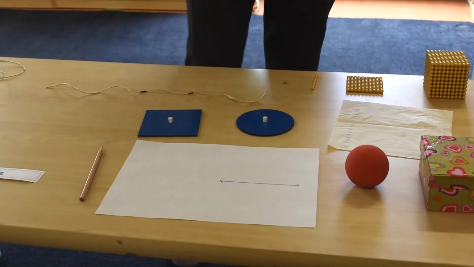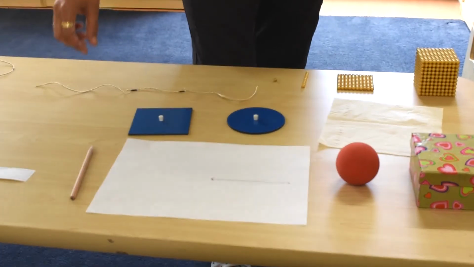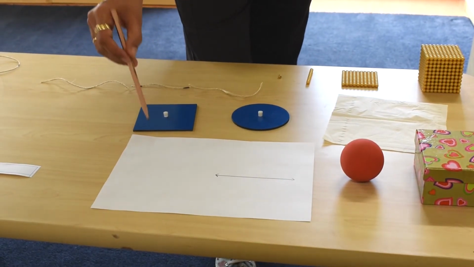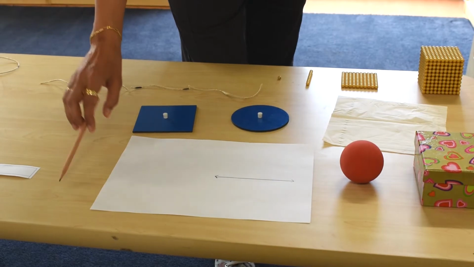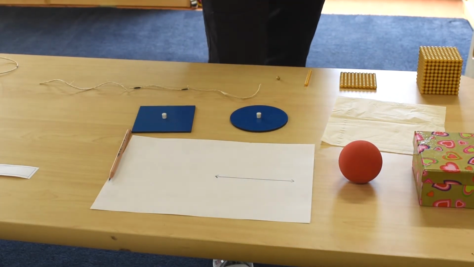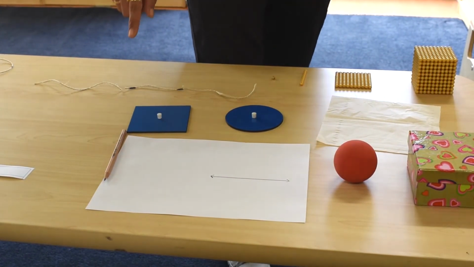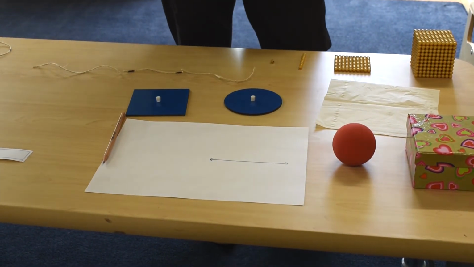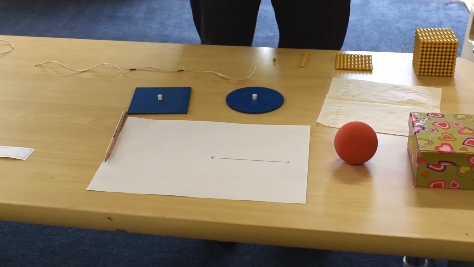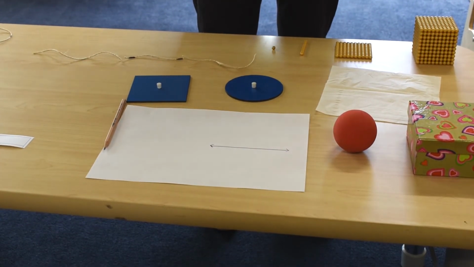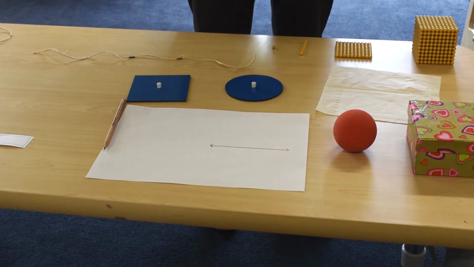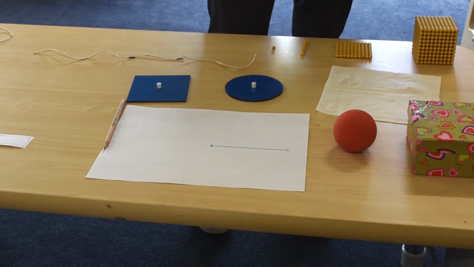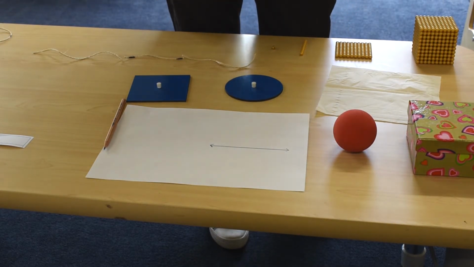But there's always a starting point, and then we introduce the children to a point with a sharp pencil, making a small dot. I usually ask the children to make the smallest dot with their sharpest pencil, and then explain to them that in reality that dot is much bigger than the real dot, and this line is also much thicker than the real line.